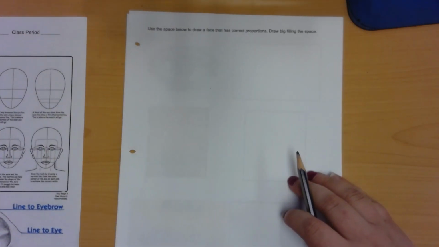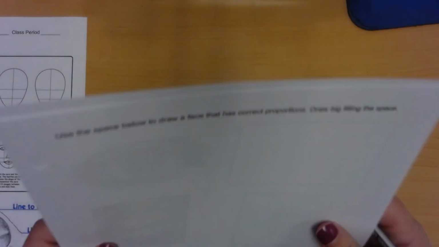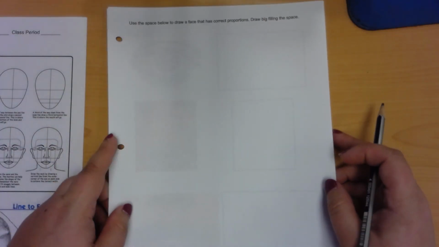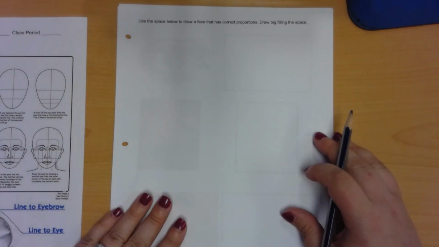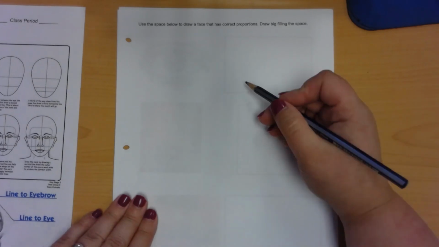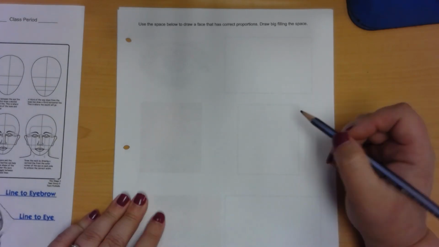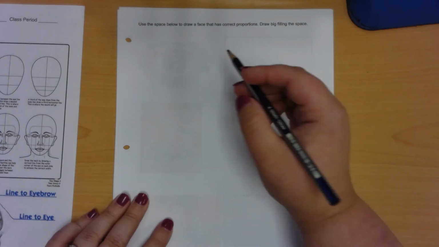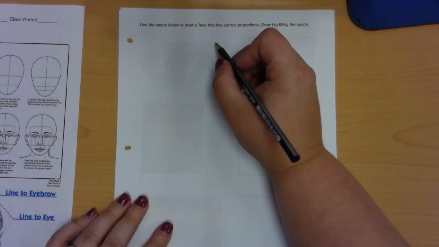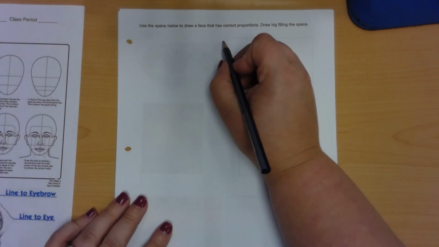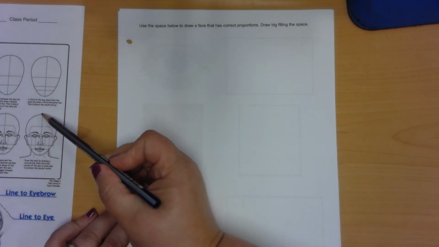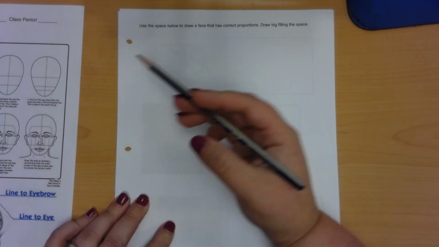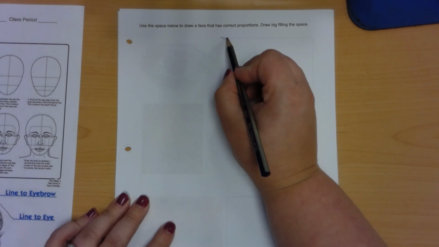So taking those thoughts and those notes, we're going to go to paper then and create our face. We want to fill the space that's here and give ourselves enough room to practice those facial features. So we're going to draw big. You're going to decide how big your face is going to be. Again, this is from the top of the head to the bottom of the chin. I'm going to give myself quite a bit of room, so I'm going to start here and come down to about here.